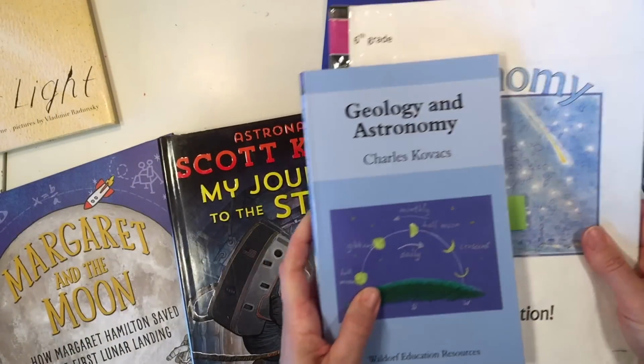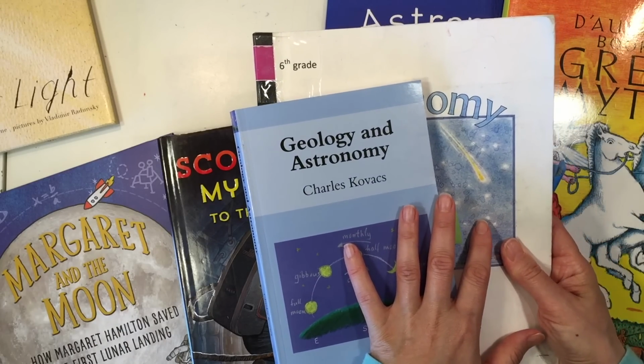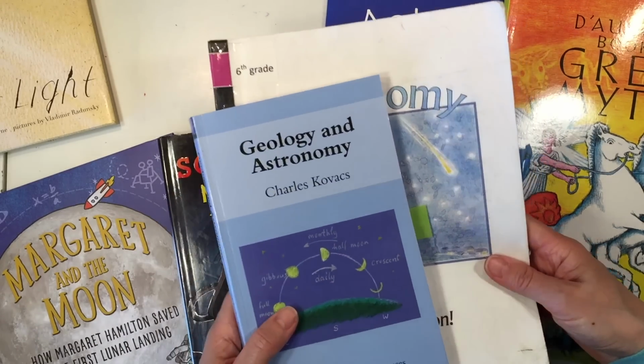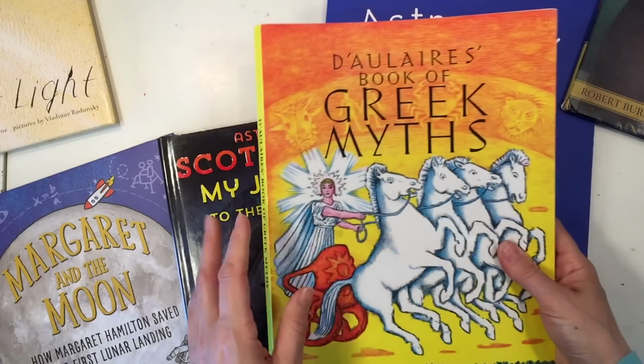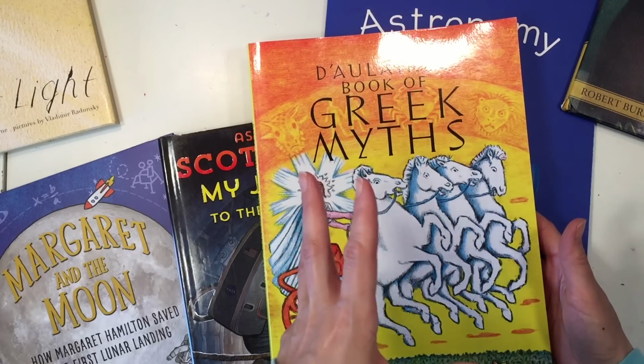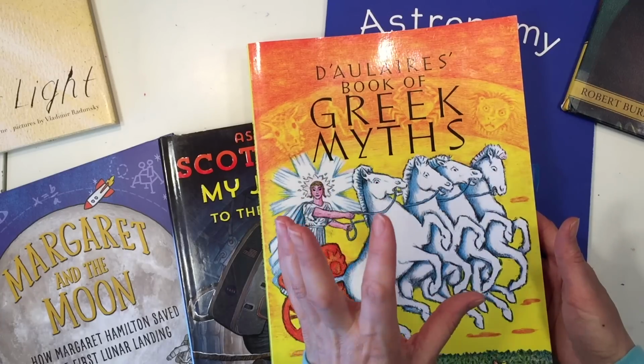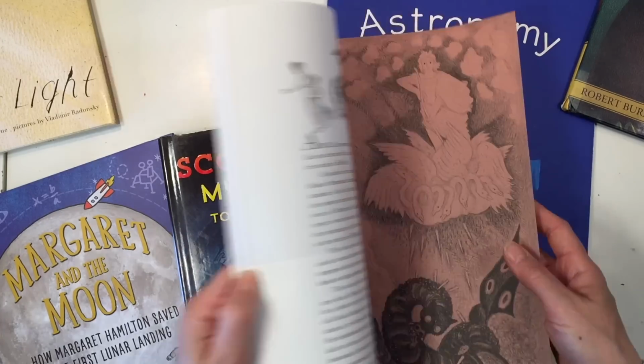All right, so both of these are amazing resources for doing astronomy in a way that I guarantee you haven't done before unless you've done a Waldorf curriculum. We really enjoy the Dolliers books. There are many of them. We have a few of them, and this is the one on the Greek myths.